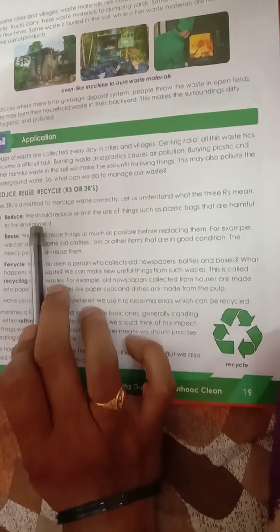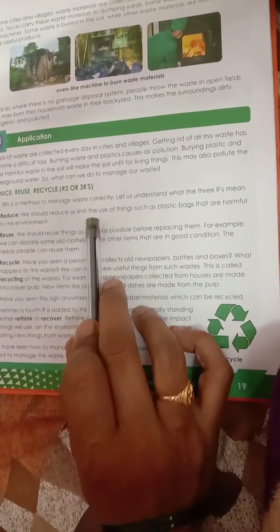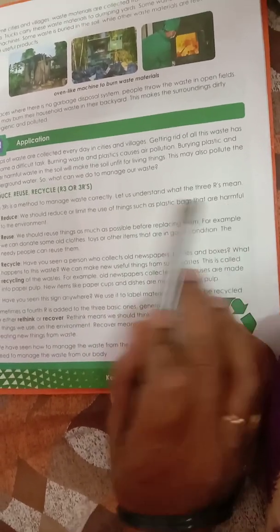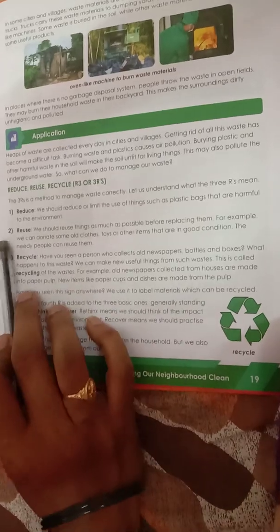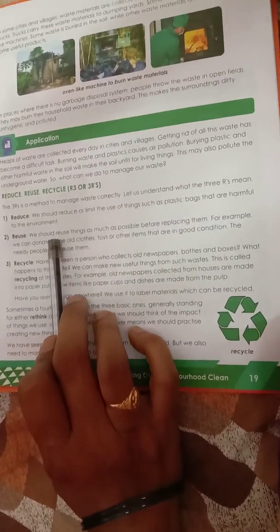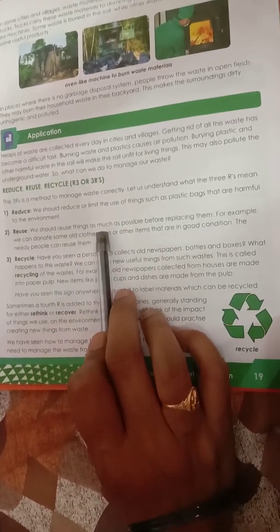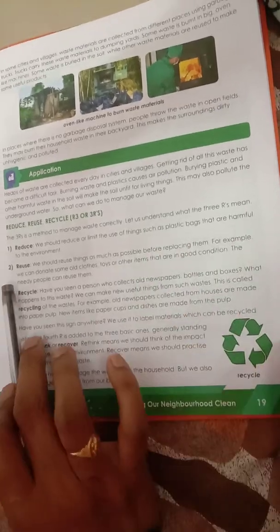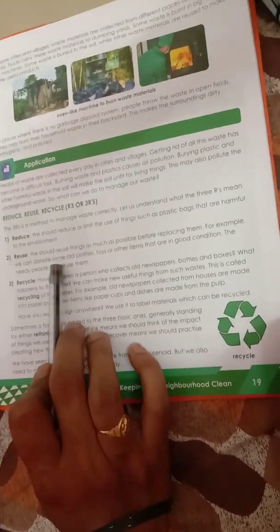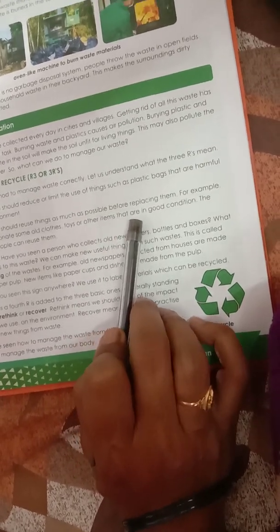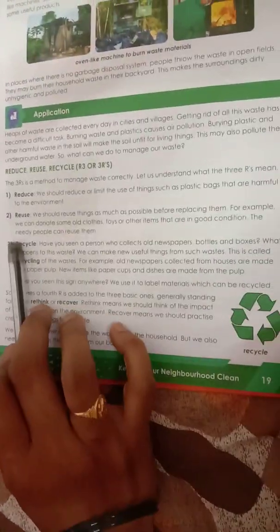Reduce. We should reduce or limit the use of things such as plastic bags that are harmful to the environment. Reuse. We should reuse things as much as possible before replacing them. For example, we can donate some old clothes, toys, or other items that are in good condition. The needy people can reuse them.